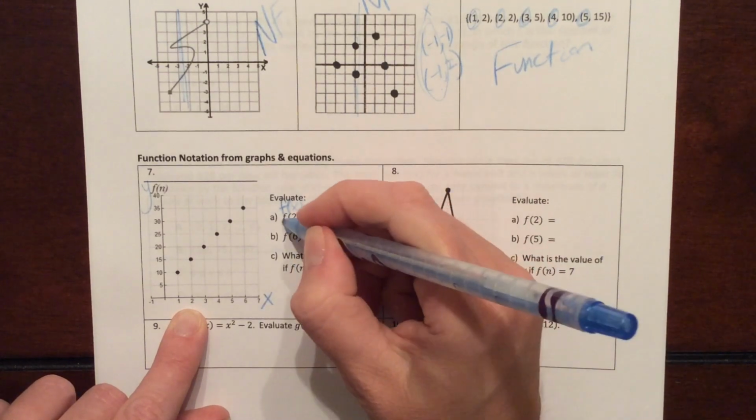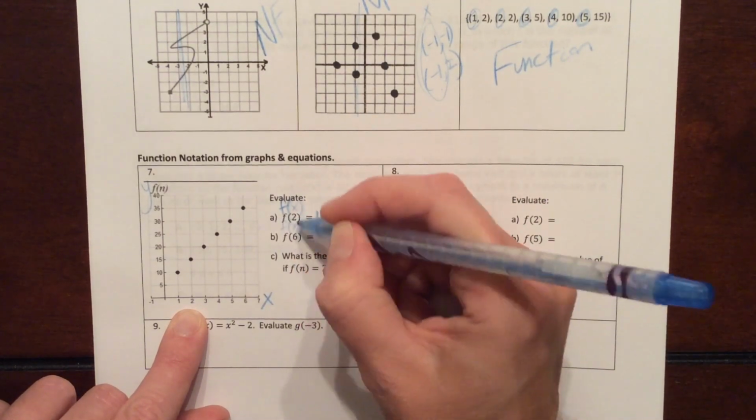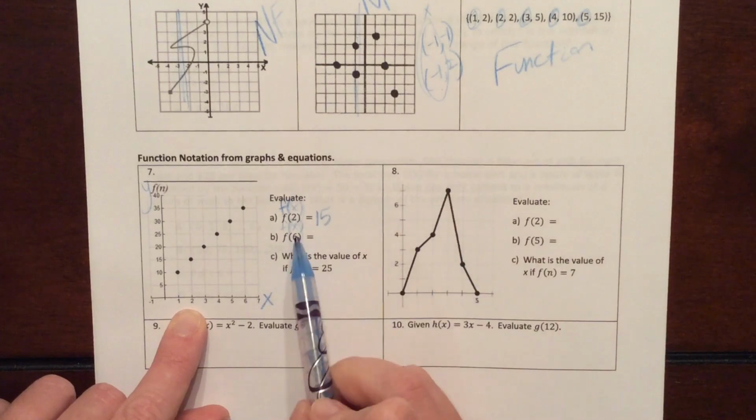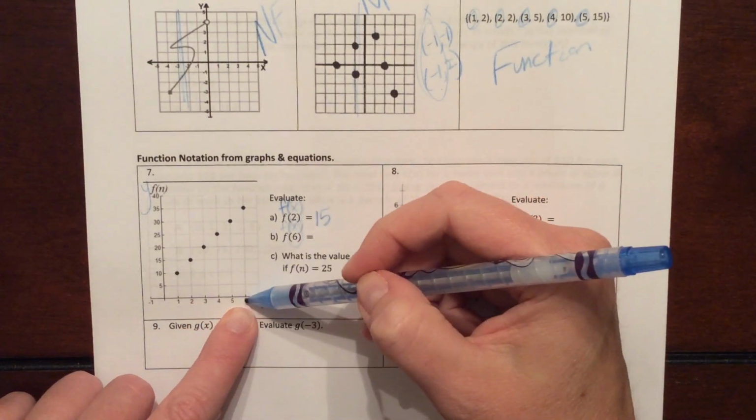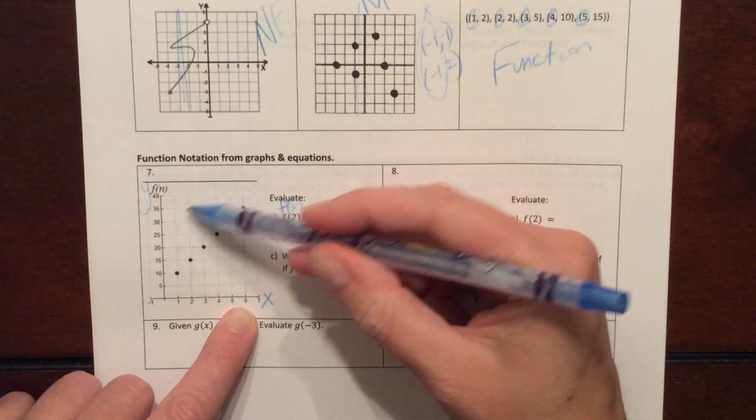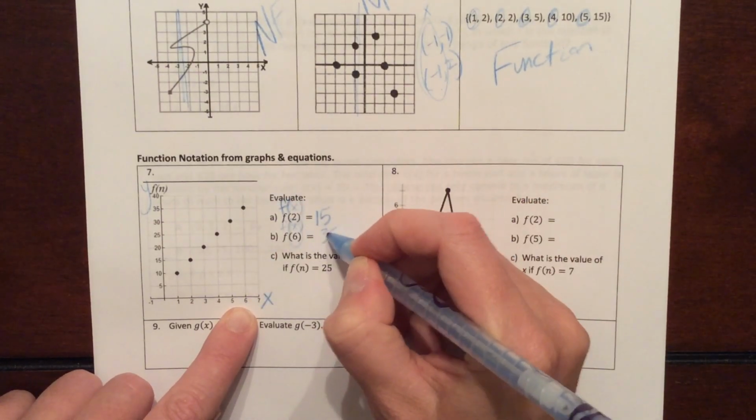F of 6, again, f of x. The 6 is in the x spot. So on the x-axis, this time when we go over to 6, we need to know how high we go, and we're going to go all the way up to 35.